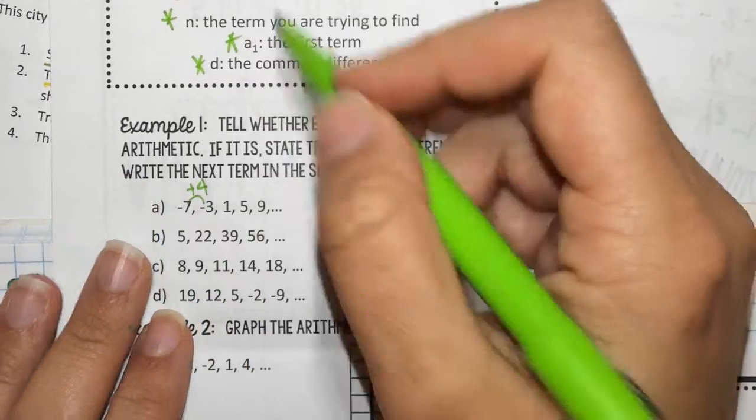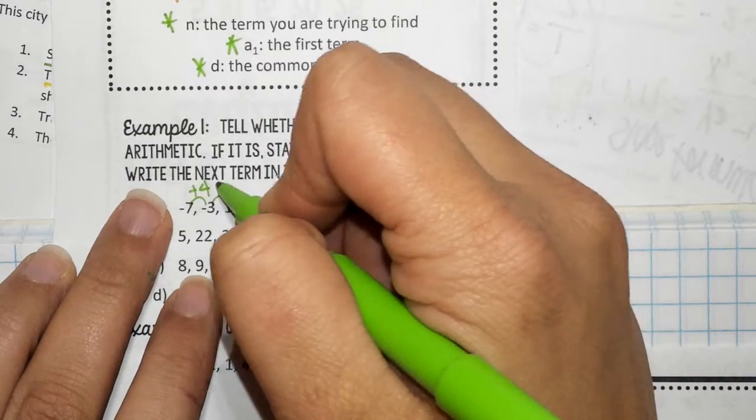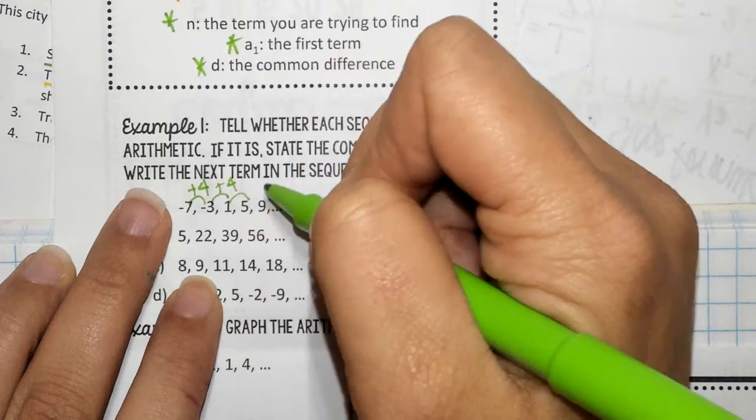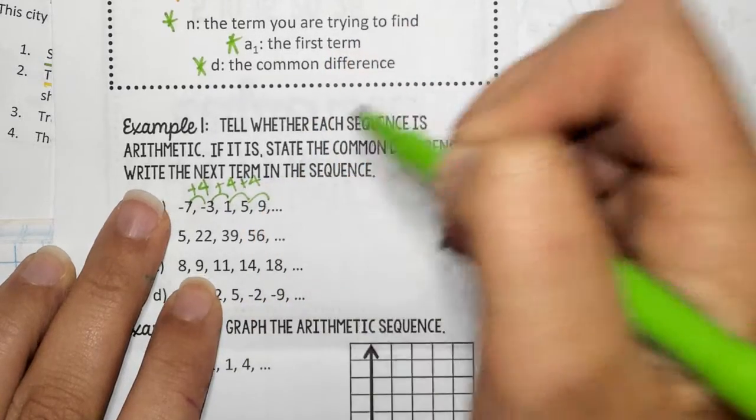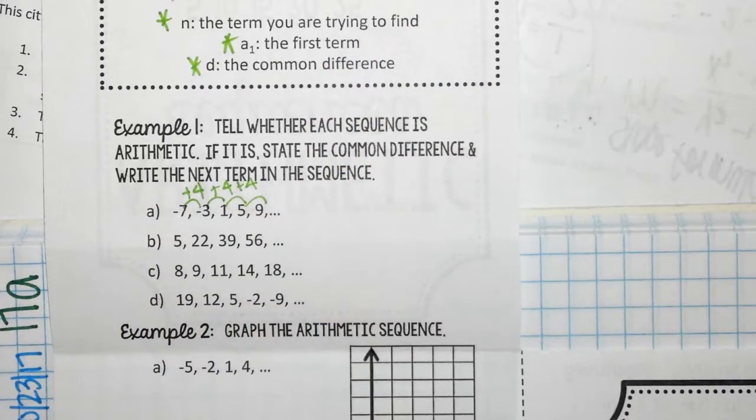How much does it increase from -3 to 1? Positive 4. From 1 to 5? Positive 4. From 5 to 9? Positive 4. So is that an arithmetic sequence? Yes, because we're increasing by the same amount each time and we're adding. So we would write yes.